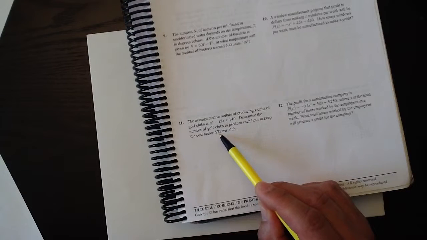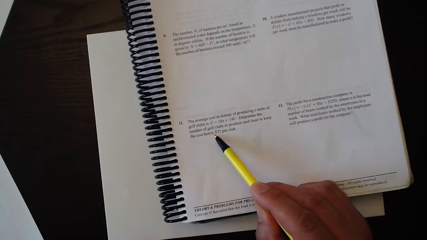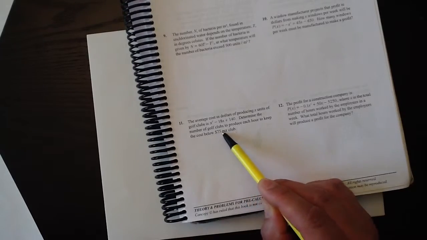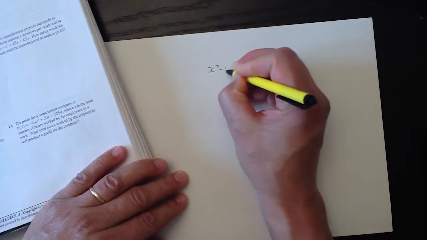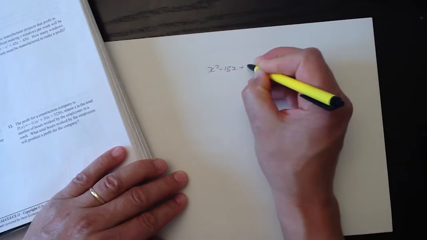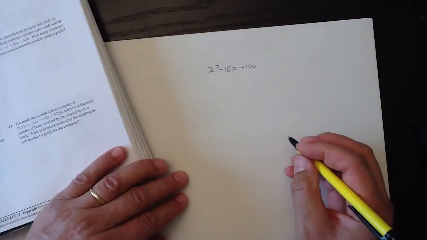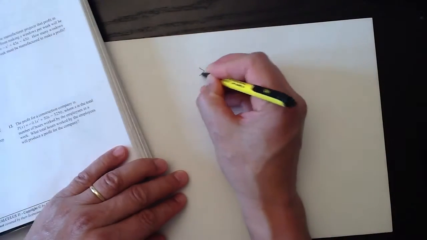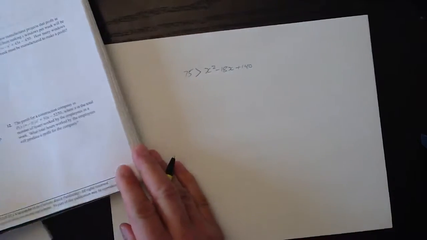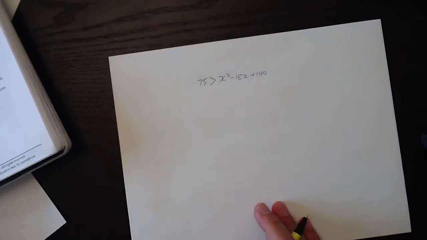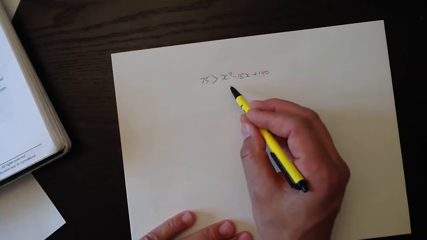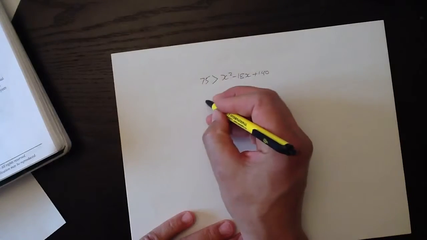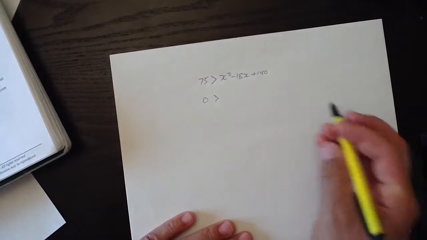And you would like to keep the value of X below 75, so less than 75. So this cost, known as X squared minus 18X plus 140, has to be less than $75. That's what we're after. So we have to find the values of X that make that true. So let us start by subtracting 75 from both sides so that we get our quadratic.